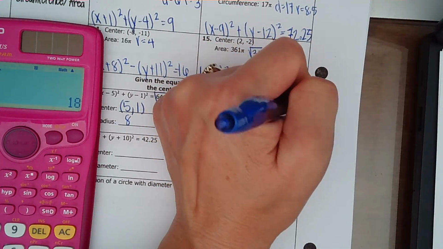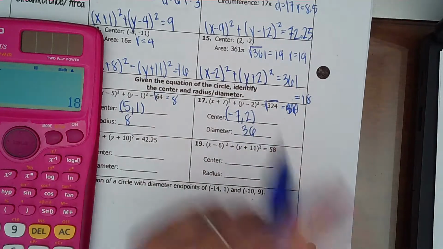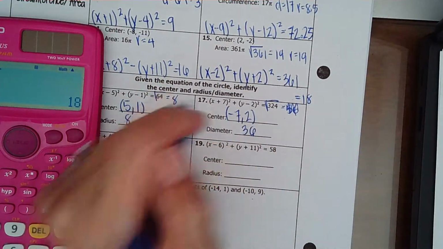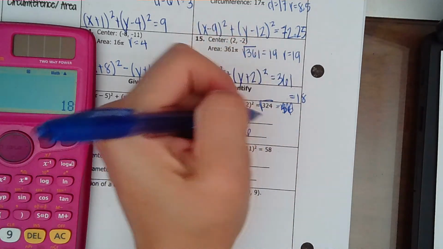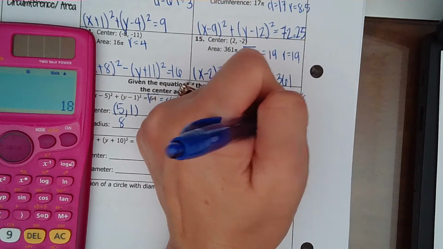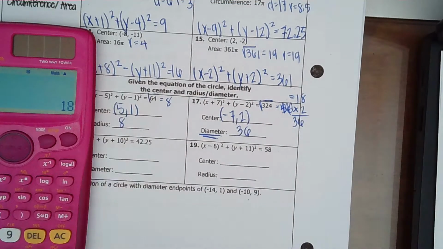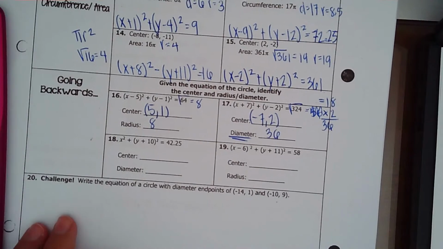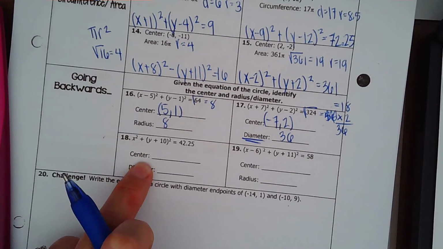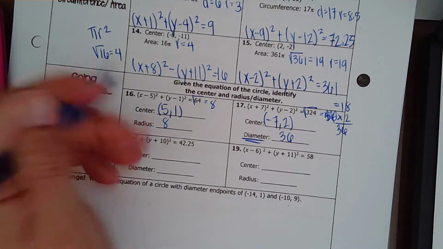Is equal to 18. And the reason I got 36 was because it's asking for my diameter. I'm so glad I made this bubble, so hopefully it stands out to you. And your diameter is your radius times 2, which is where I got 36. So tricky, huh?